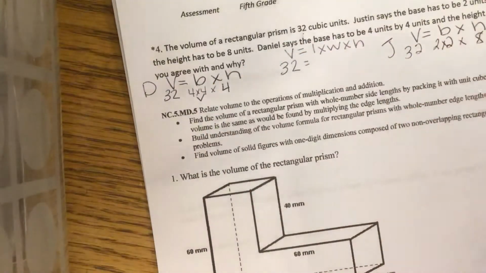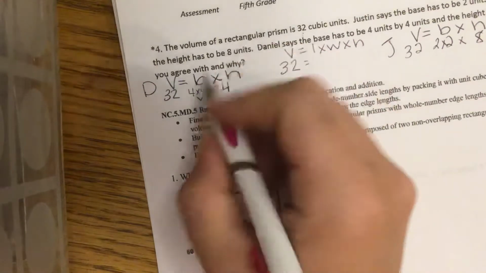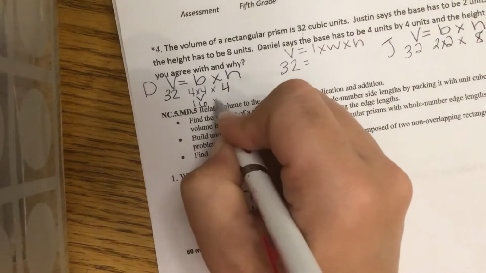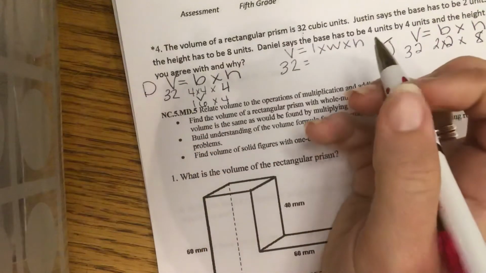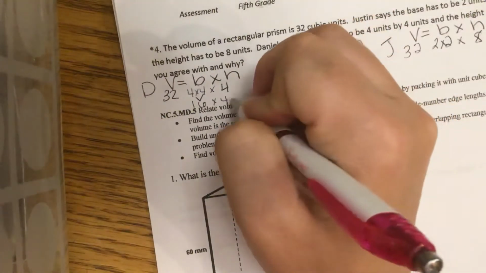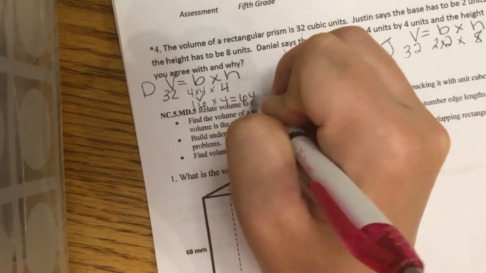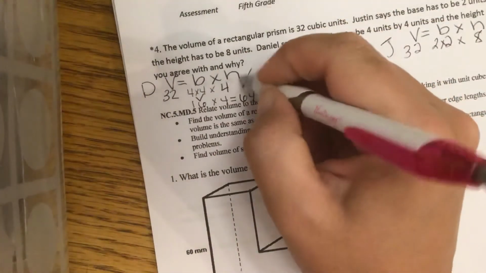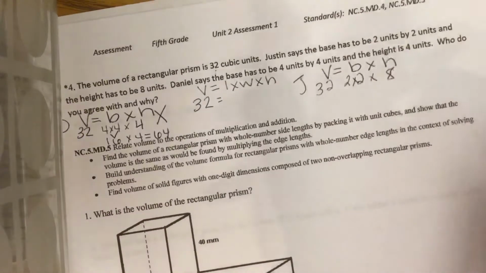I'm going to write my formula, base times height, and he still wants it to be 32. So let's do my math. 4 times 4 is 16, times 4. I do know that fact, that's 64. But even if I didn't know that fact, I know it's way over 32. Doesn't work.